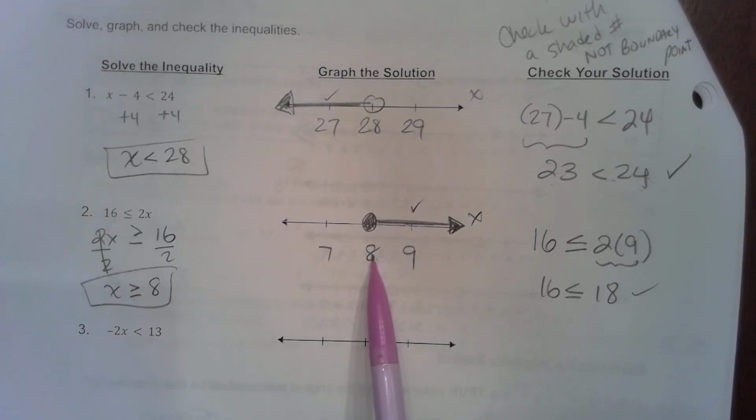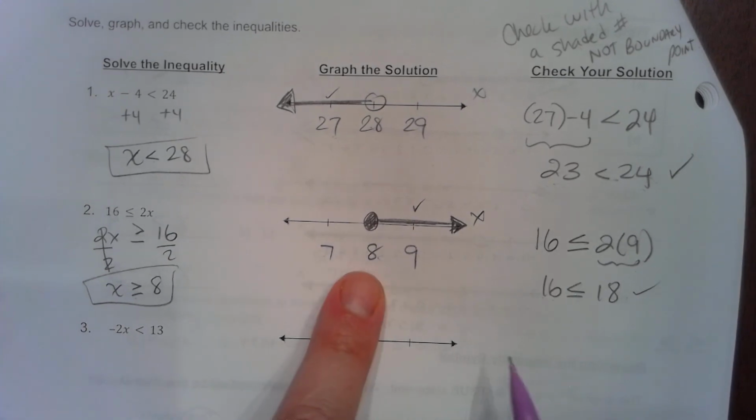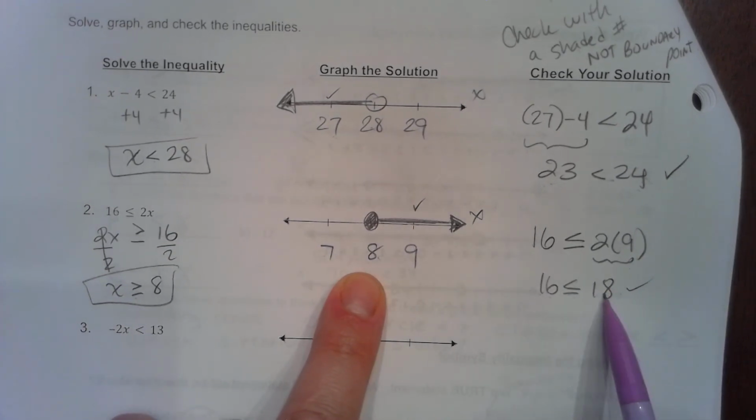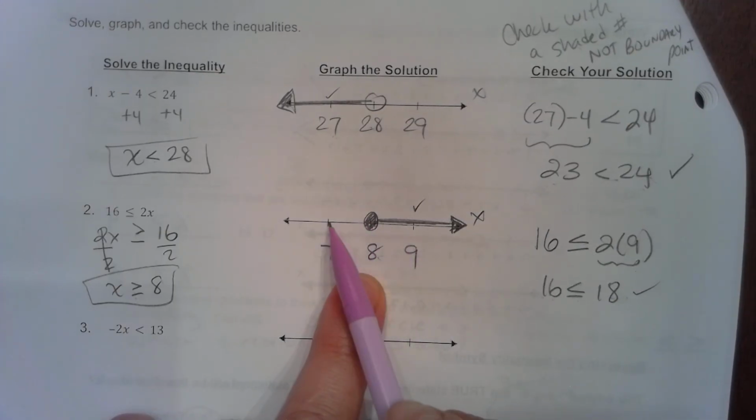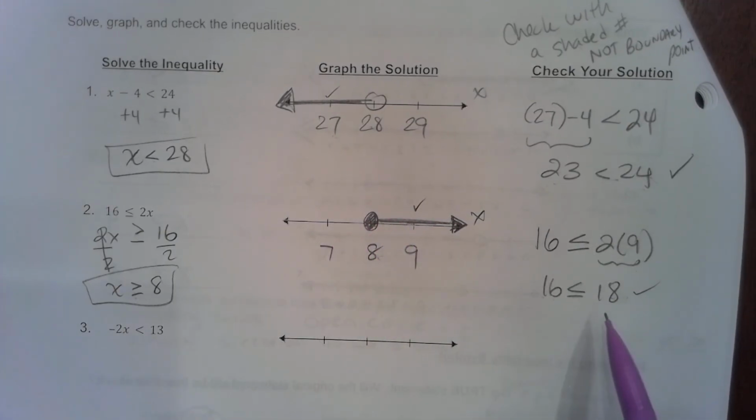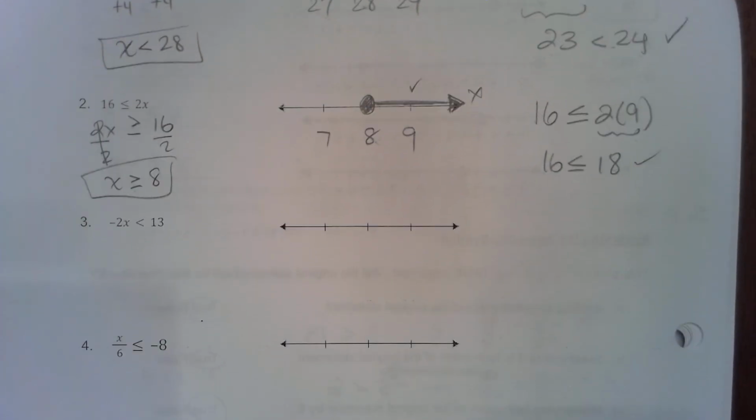If you check with 8, I would encourage you not to do that. We don't check with the boundary point, but if you check with 8, you're going to get a statement that says 16 is less than or equal to 16. It's going to confirm just that the boundary point is in the right location, not that you shaded the correct direction. Let's skip down to number 3.